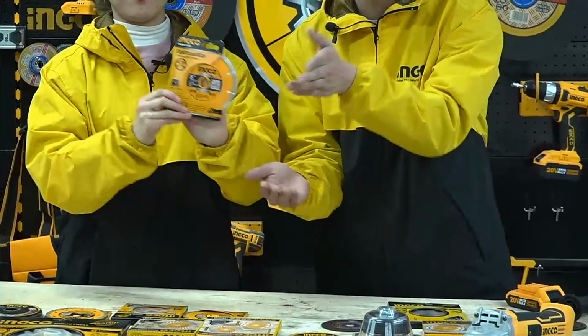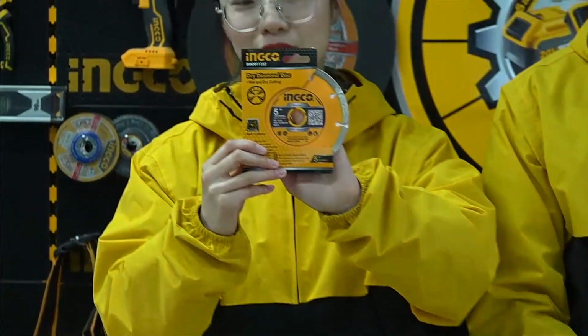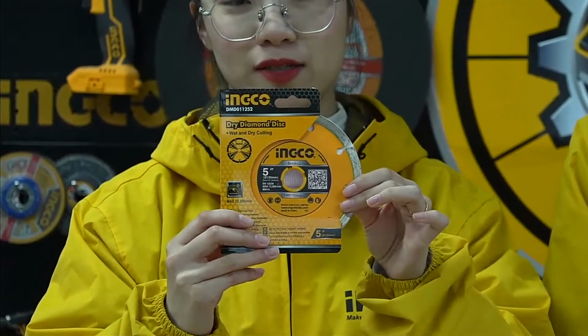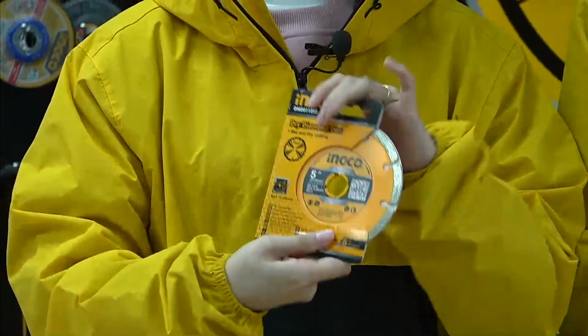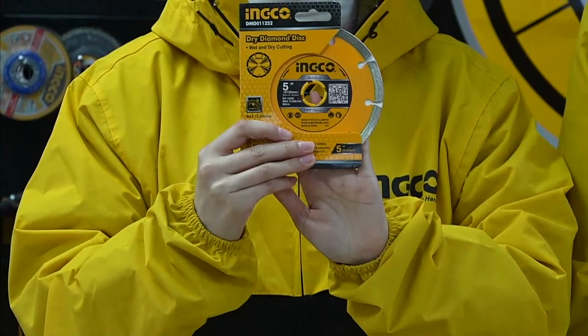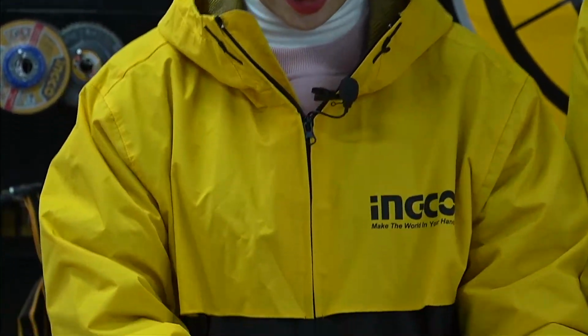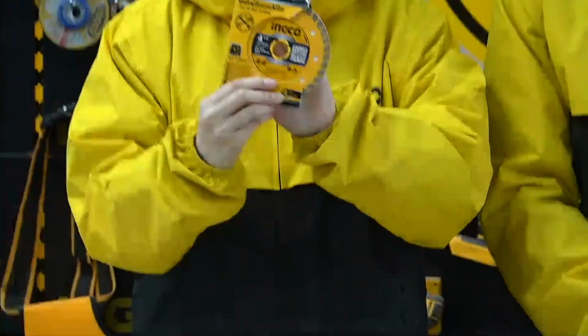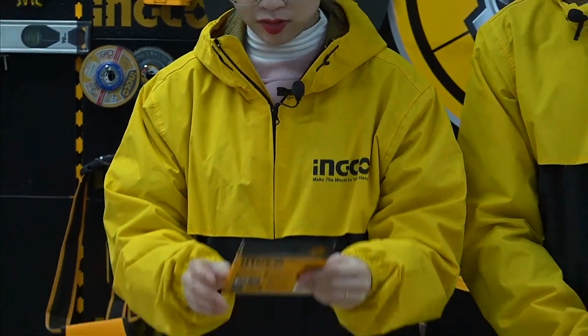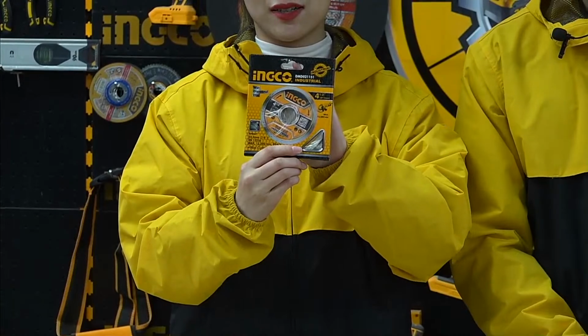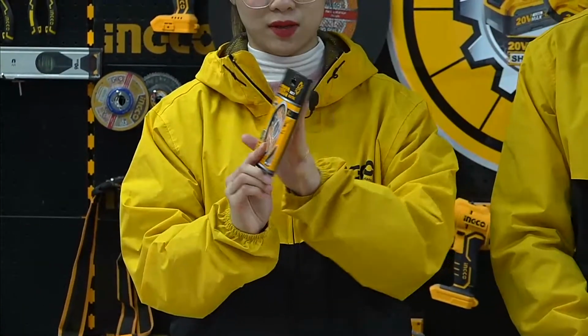This one is the dry diamond disc. Diamond discs, we have three kinds of this. This one is the dry diamond disc. And we also have the third diamond disc. And the last one is the wet diamond disc. Yes, three kinds.